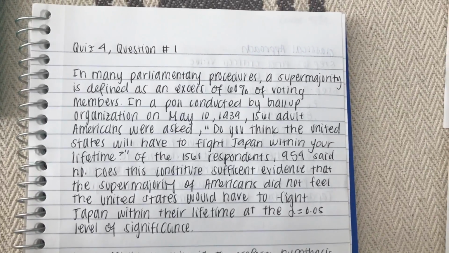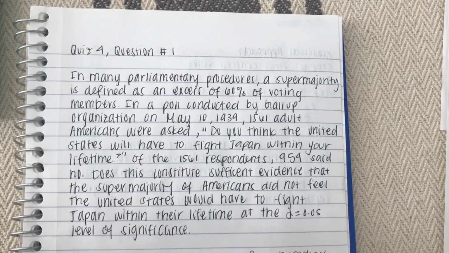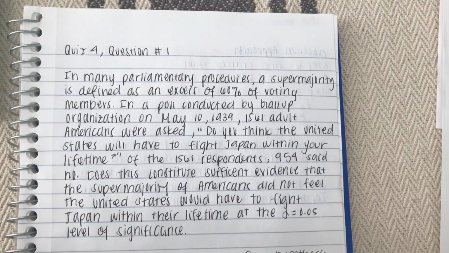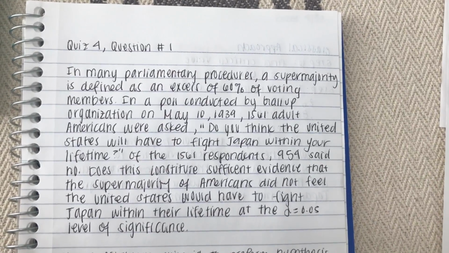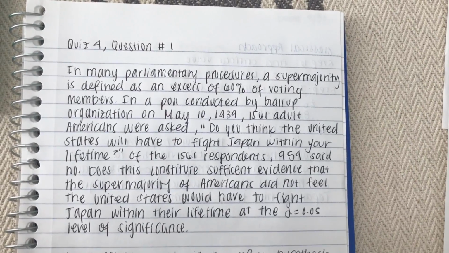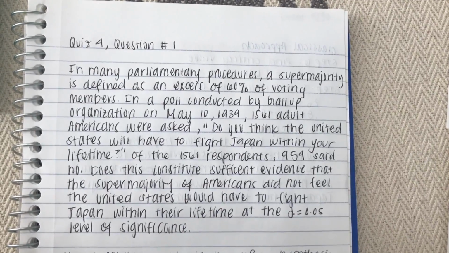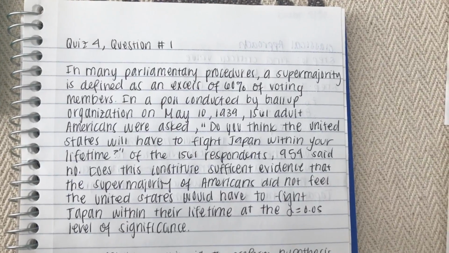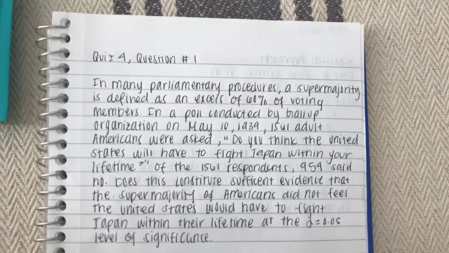So the question states, in many parliamentary procedures, a supermajority is defined as an excess of 60% of voting members. In a poll conducted by Gallup Organization on May 10, 1939, 1,561 adult Americans were asked, do you think the United States will have to fight Japan within your lifetime? Of the 1,561 respondents, 954 said no. Does this constitute sufficient evidence that the supermajority of Americans did not feel the United States would have to fight Japan within their lifetime, at the level of significance 0.05 or 5%?